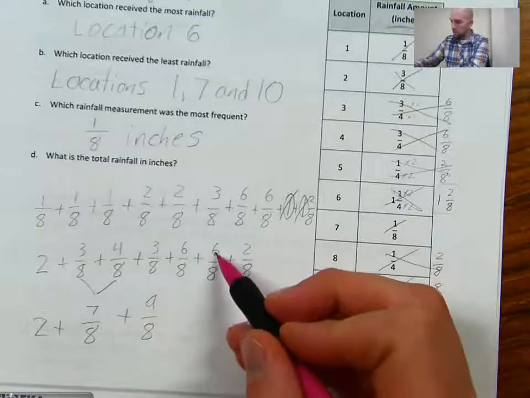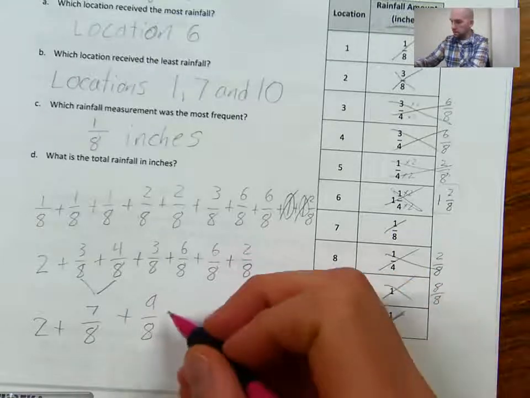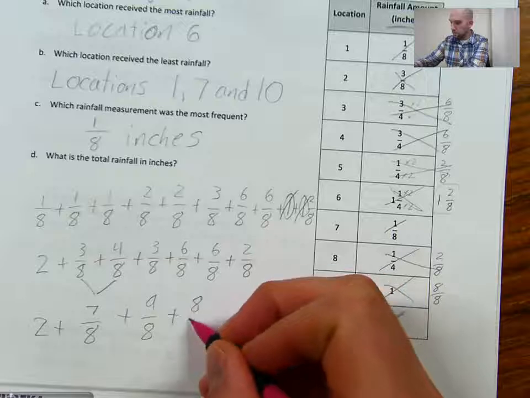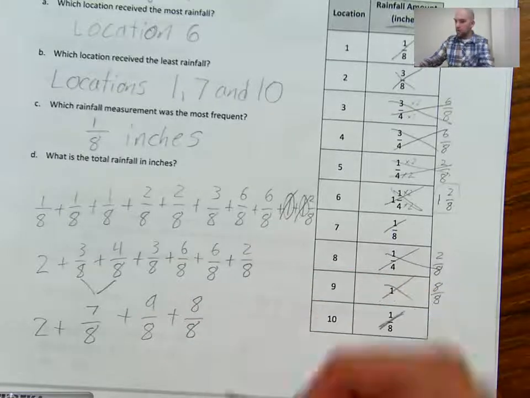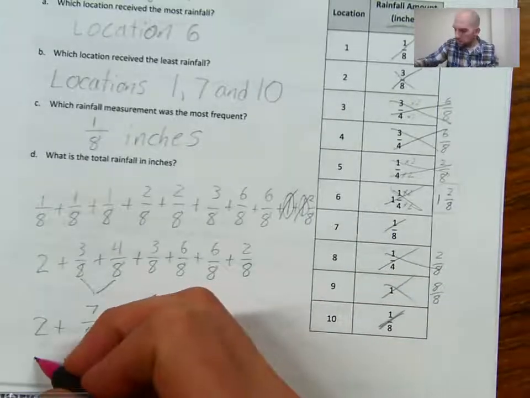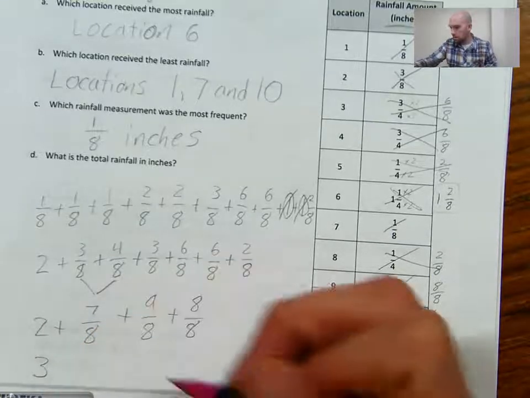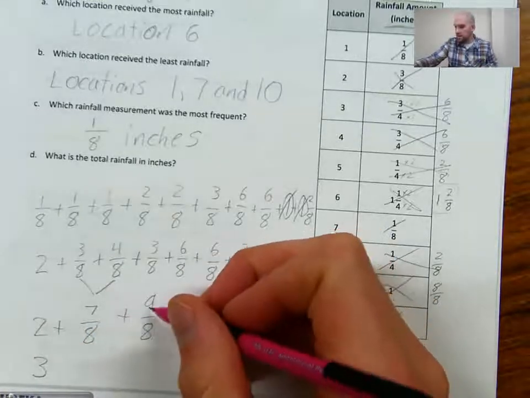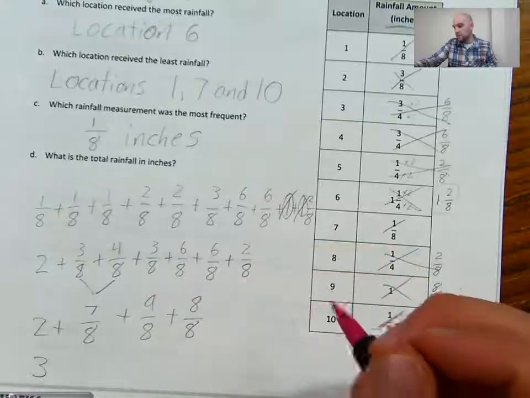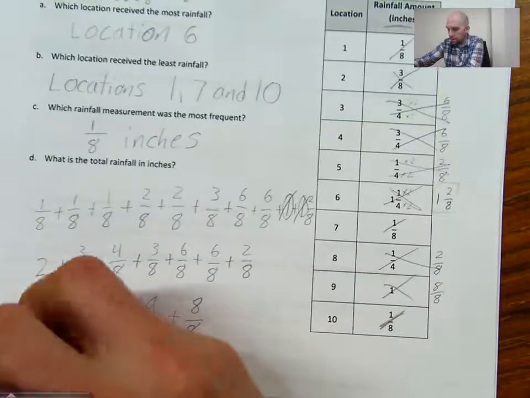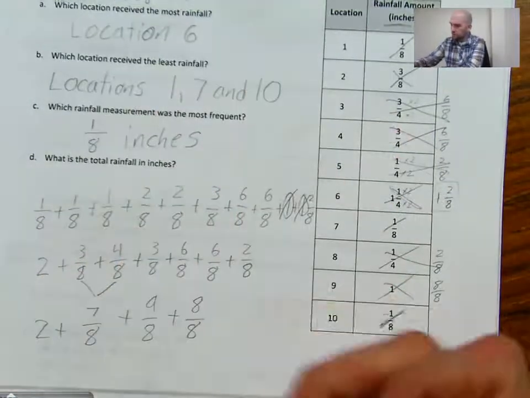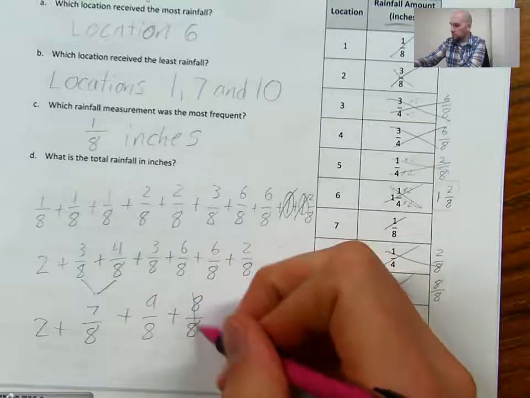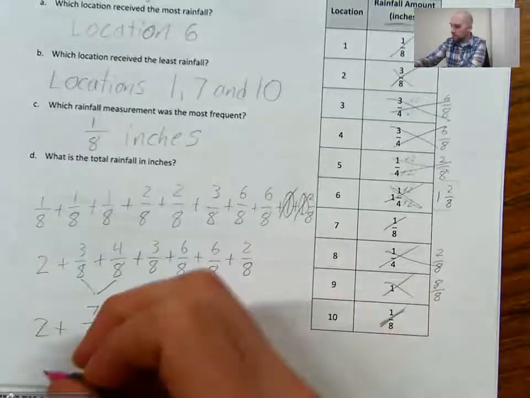And then 6 plus 2 is 8. And I know 8/8 is 1. So 3. And then I have 8/8. This is going to be 8/8 plus 1/8. So I have another. I know this is 1. So let's turn this into 1 first. Let's not get ahead of ourselves.